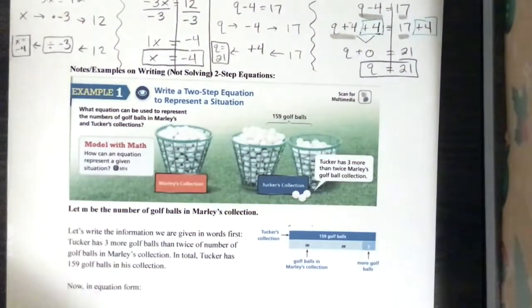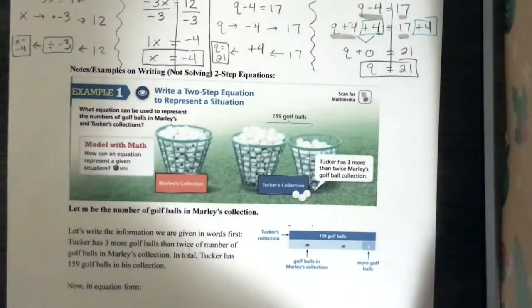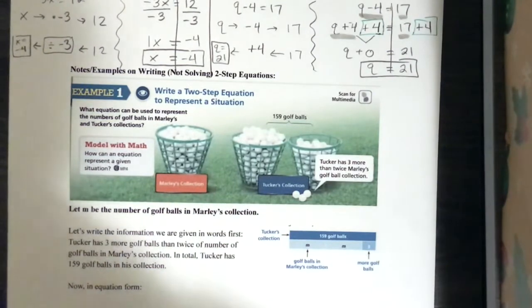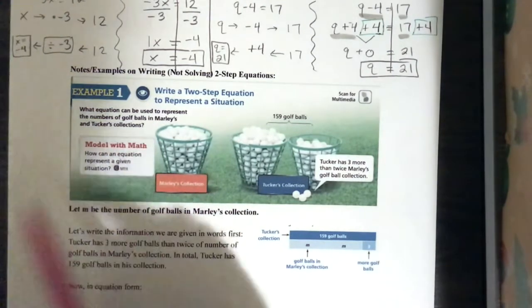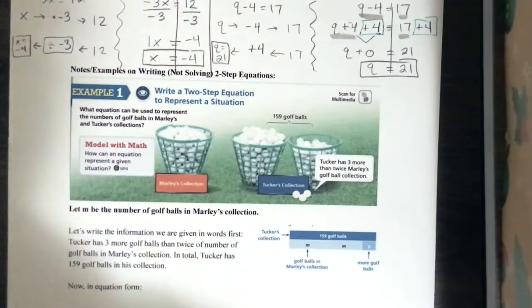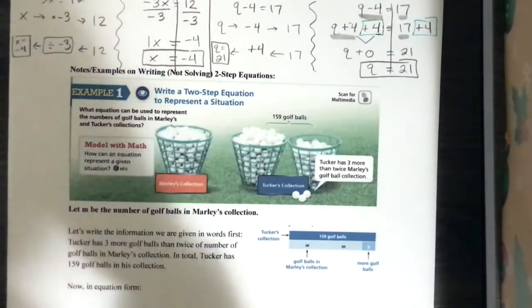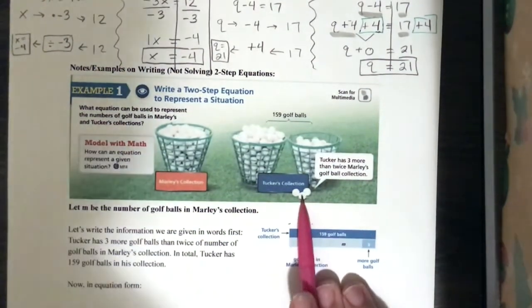So, read along with me. Example 1, write a two-step equation to represent a situation. What equation can be used to represent the number of golf balls in Marley's and Tucker's collection? So we have Marley's collection here. They don't tell us much about that. But then they give us a lot about Tucker's collection.